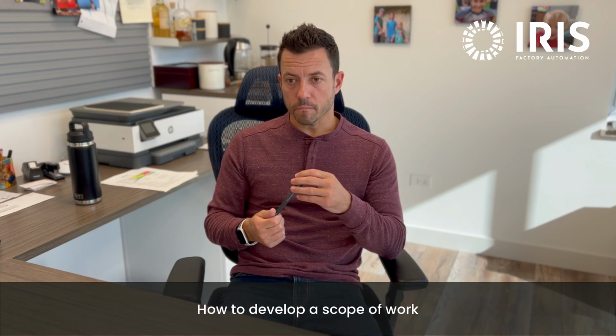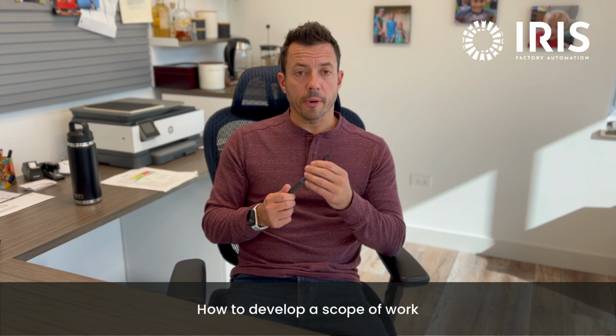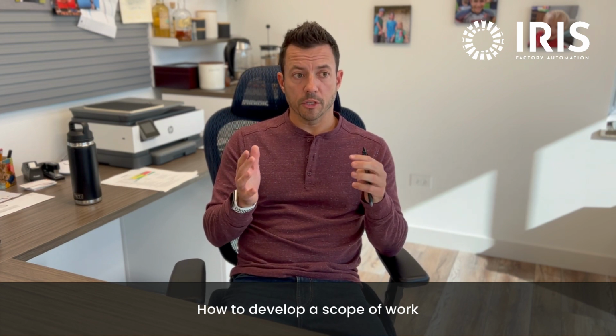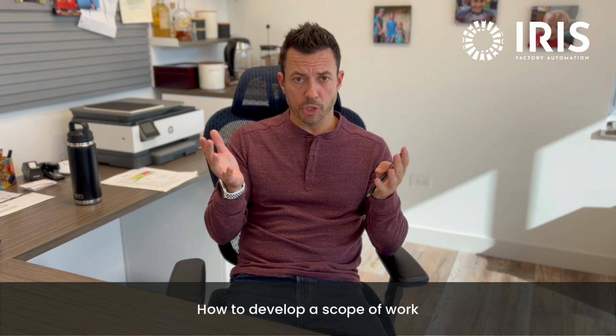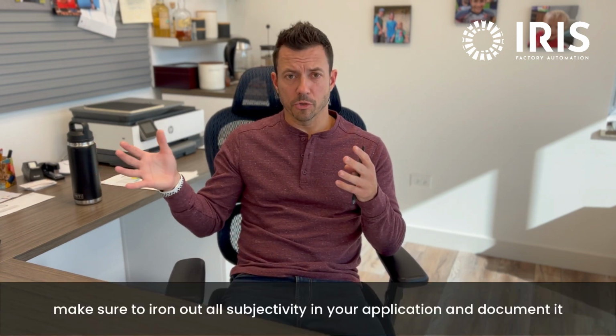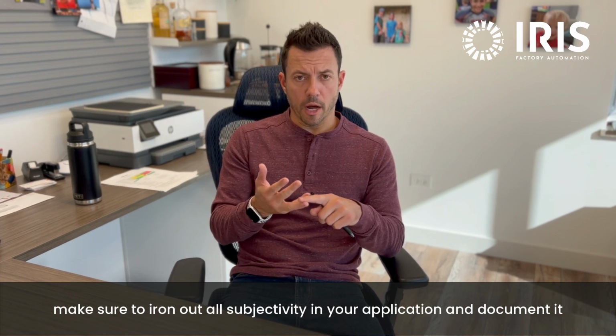Number three. Number three is how to develop a scope of work. Scope of work. Okay, so when you think about a scope of work, think of it in the context of how you would develop a scope of work for general applications. But you want to make sure that, essentially, as I said kind of in topic one, you want to iron out the subjectivity. So you want to make sure that you get internal alignment on conforming and non-conforming.